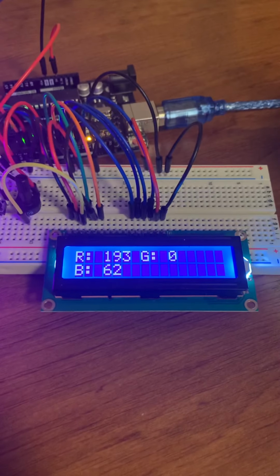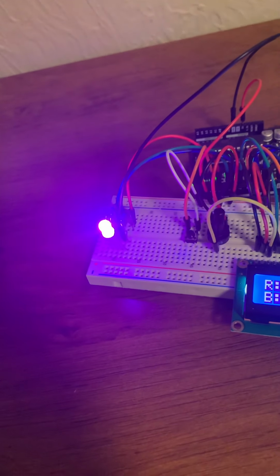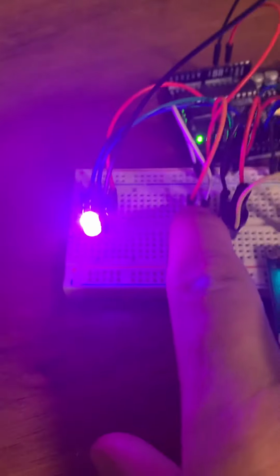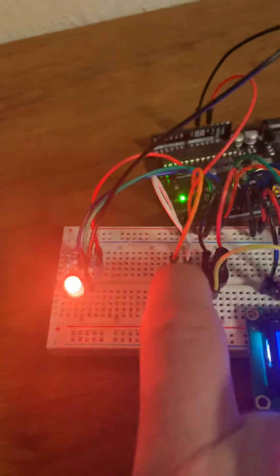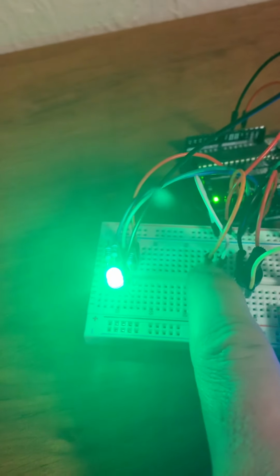Let's get a nice purple one in there. Got 193 and 62. It's a nice purple color. And then let's get one more with a yellowish. Let's reset it. There we go. It's a little finicky, but it works when it wants to work.